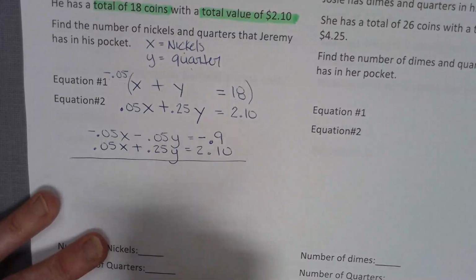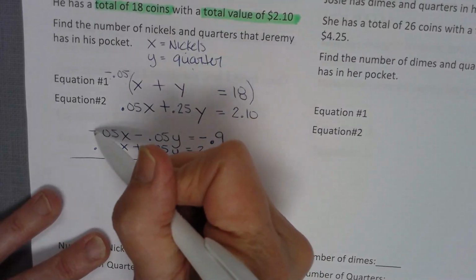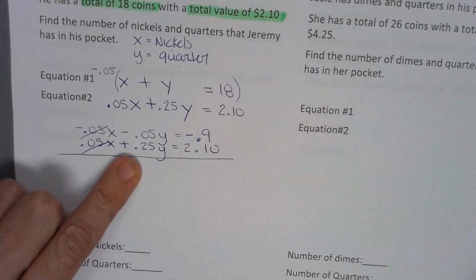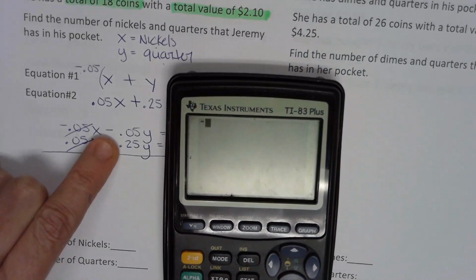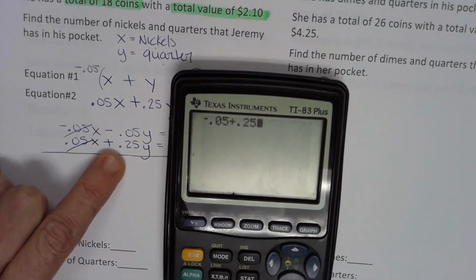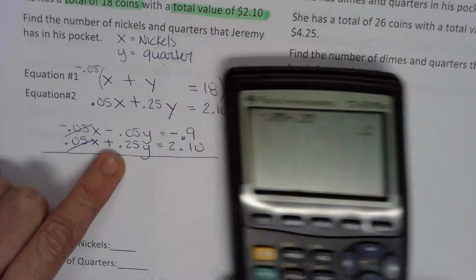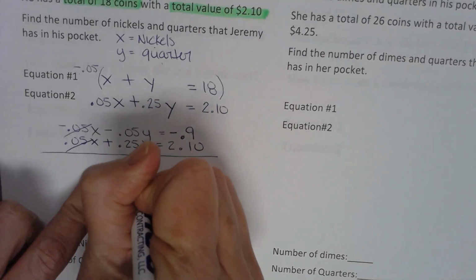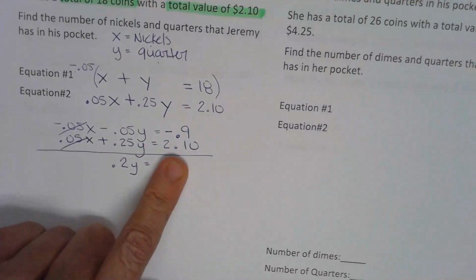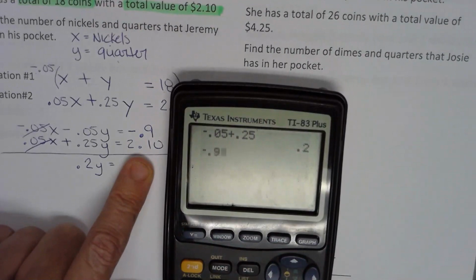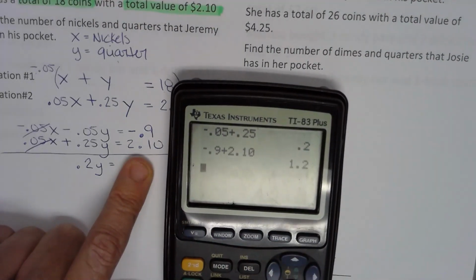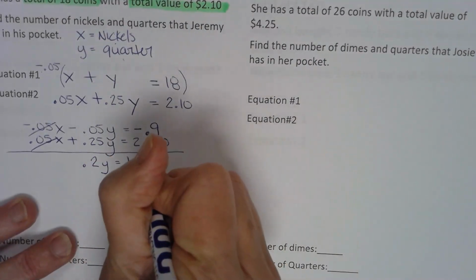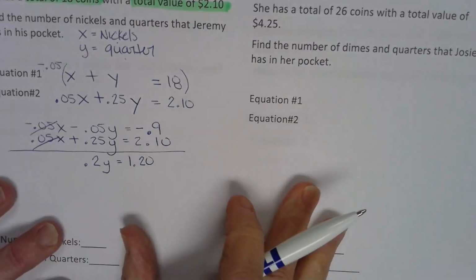I know it looks messy because it's decimals, but we got this. Notice a negative 0.05 and a 0.05 is going to cancel. Now we're going to combine this. Feel free to use the calculator if you need to. This is negative 0.05 added to 0.25. We get negative 0.2, positive 0.2. And that has a y on it. And then we're going to do negative 0.9 added to 2.10. And we get 1.2. It's kind of like $1.20 is what it's like. It doesn't matter if that zero's there, but that's what it's kind of like.